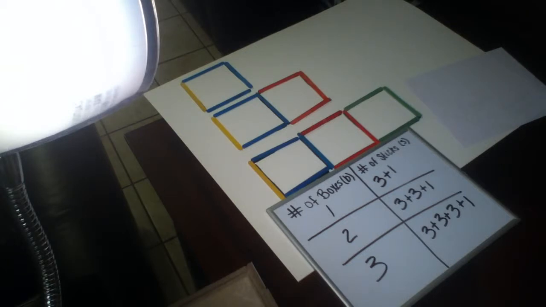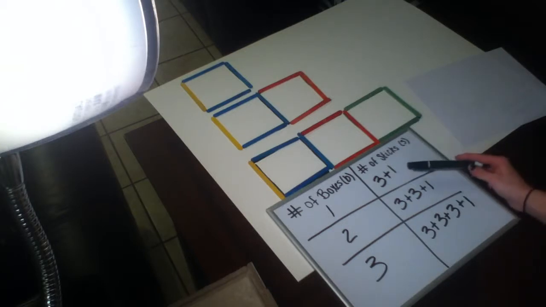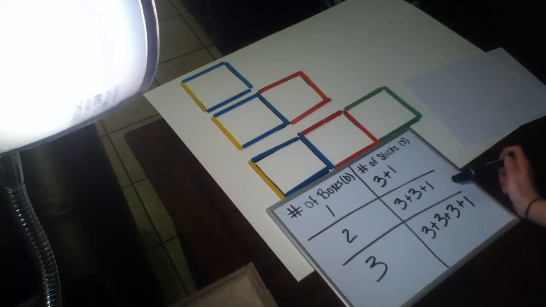Now then, we know that this could also be said as one group of 3 plus 1. And this one could be two groups of 3 plus 1. And the last one could be 3 groups of 3 plus 1. And we know that this repeated addition is also called multiplication.